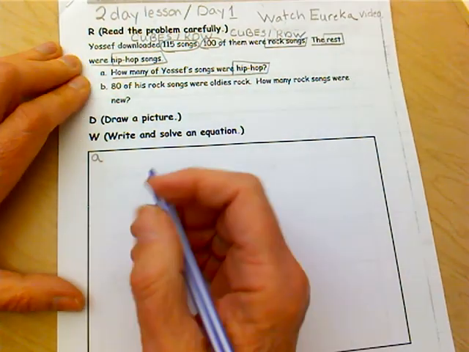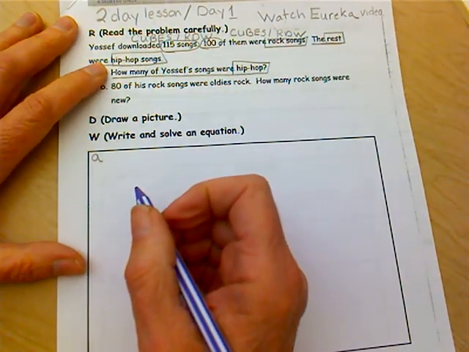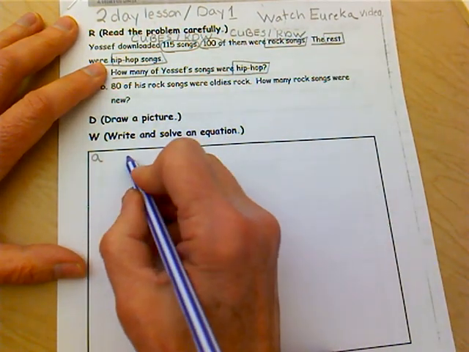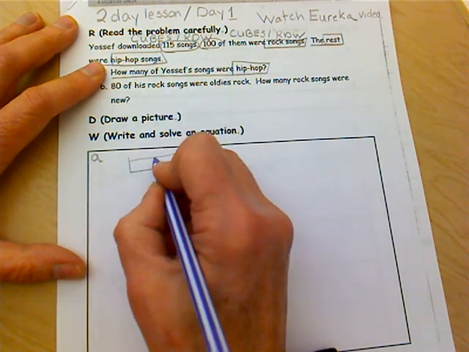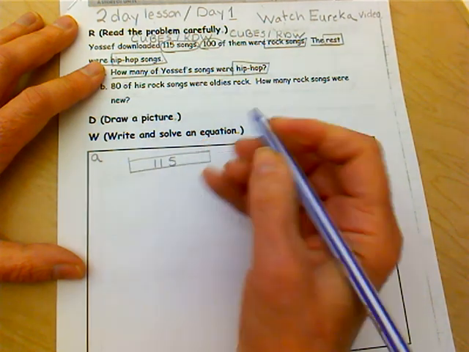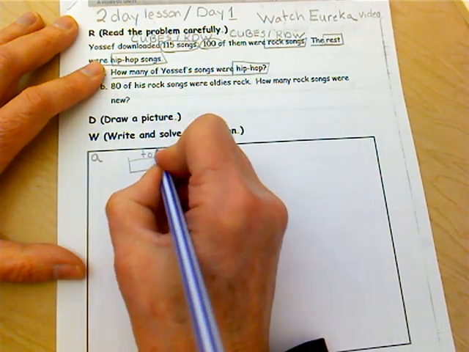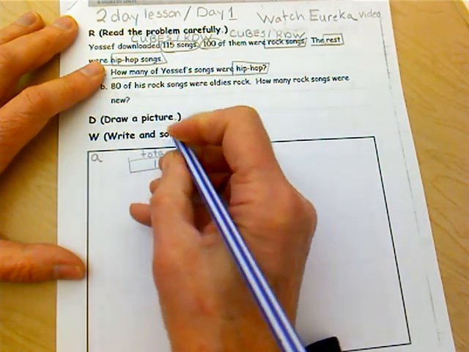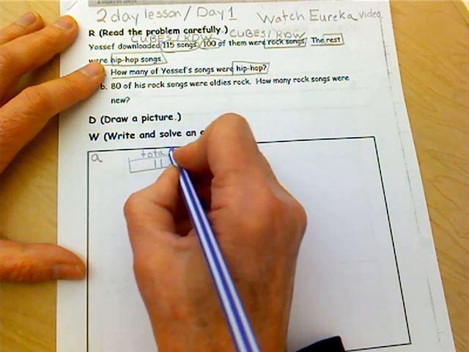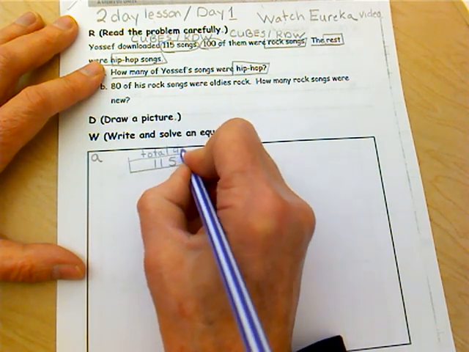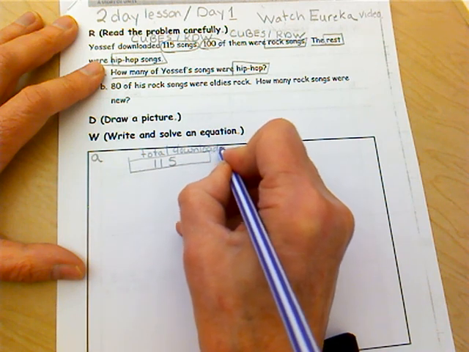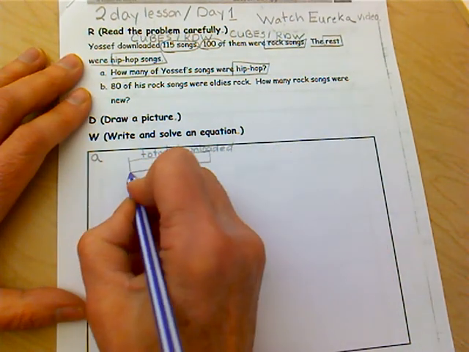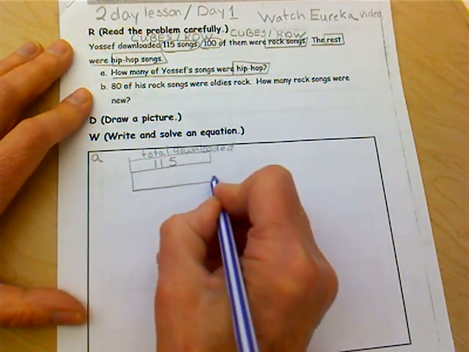All right, so what do I know? Oh, I know that I have a whole. Here's my whole, because I know that he downloaded 115 total songs. So he had 115 total downloaded pieces of music. And I also know one of the parts.